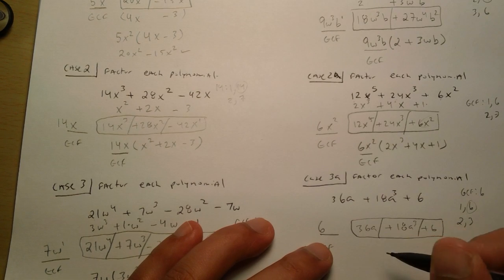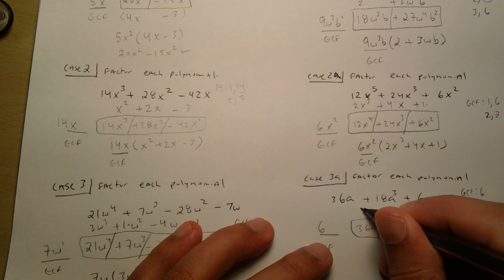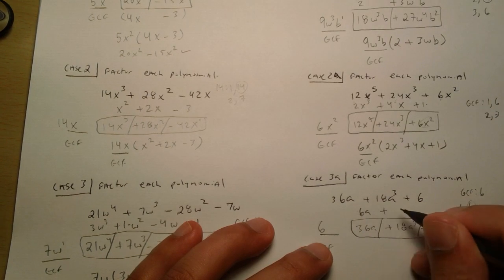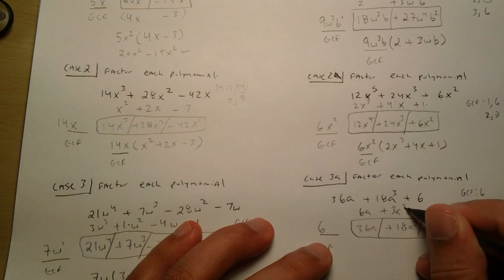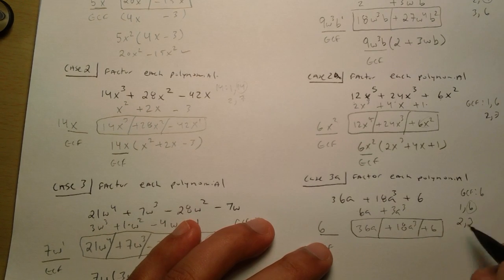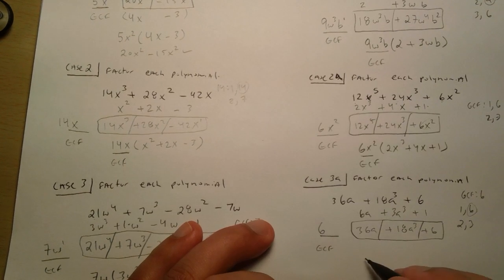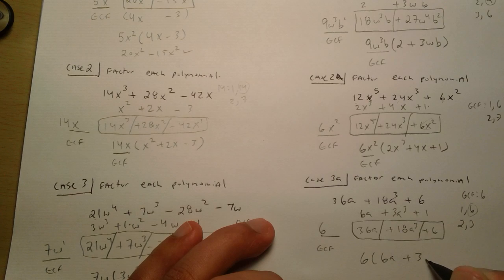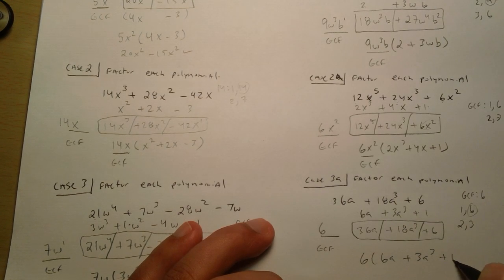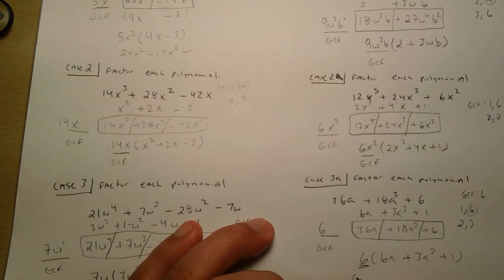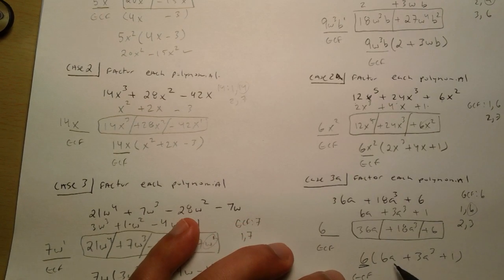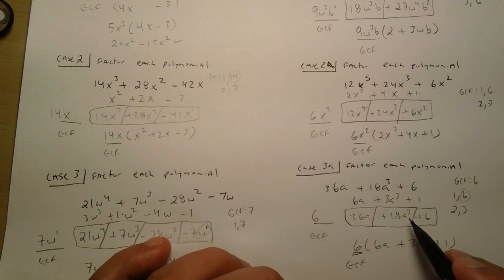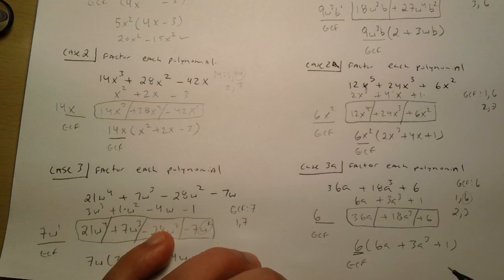So 6 times what gives you 36a? So we have 6a. 6 times what gives you 18a cubed would be a positive 3a cubed. And then 6 times what gives you 6? Positive 1. So right here will be 6 times 6a plus 3a cubed plus 1. Okay, GCF. Okay, so whenever you multiply it back out or distribute, again, you should result in the same thing that's inside the box. Okay, alright, now I'll see y'all in the next video.